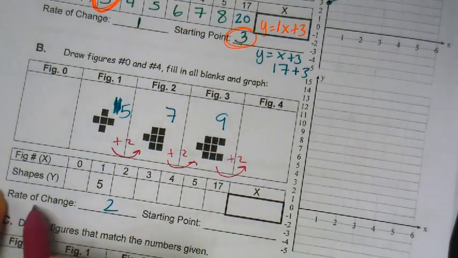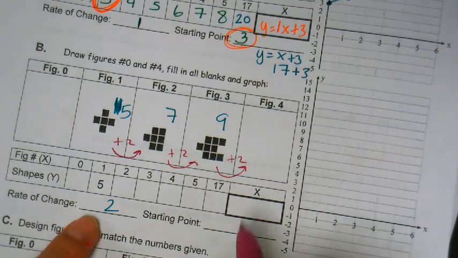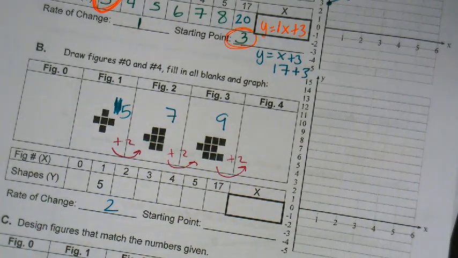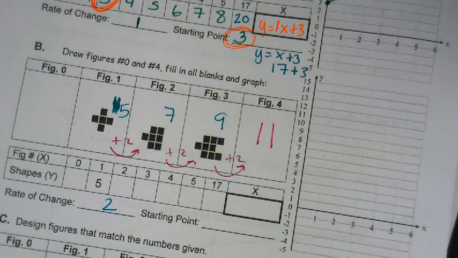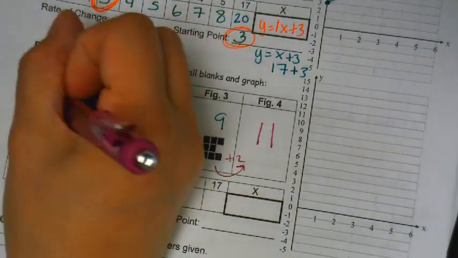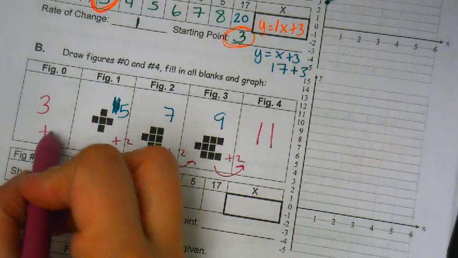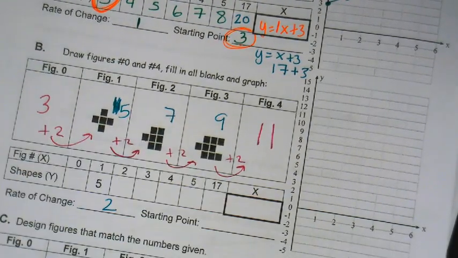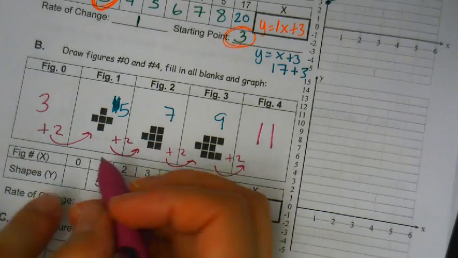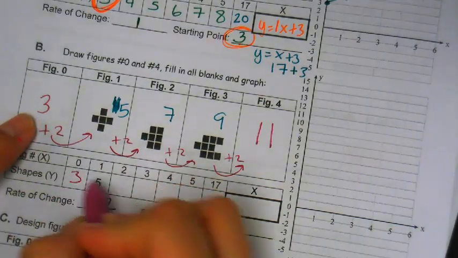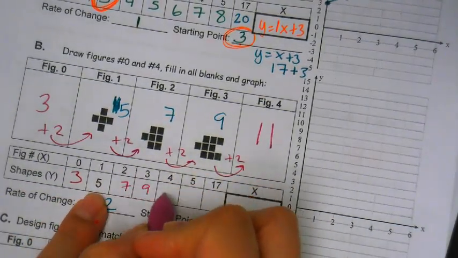So that's called your rate of change. My rate of change is 2, so I plug them in. Okay, so what goes underneath figure 4? 11. Working backwards, what do I need in figure 0? 3, because 3 plus 2 is going to give me 5. Very good. So I'm definitely going to give you a backwards one for your test on Friday. All right, so figure 0 is 3, 5, 7, 9, 11.